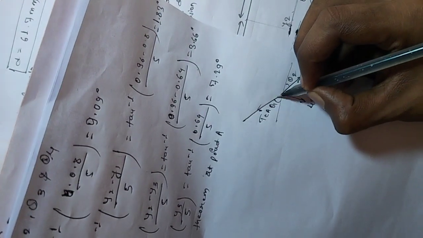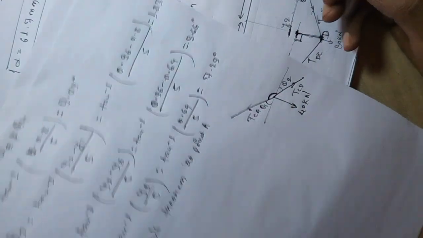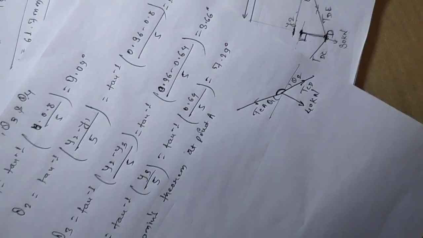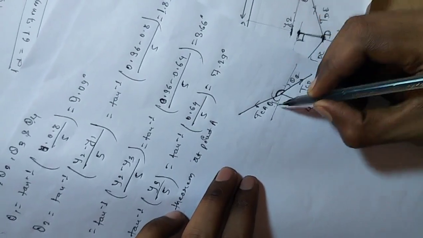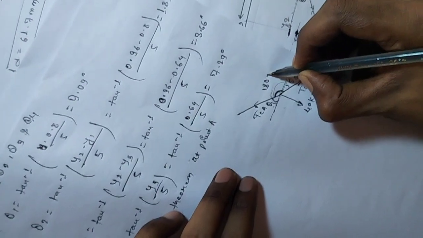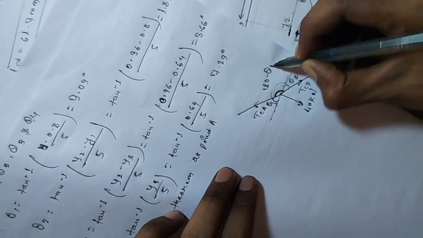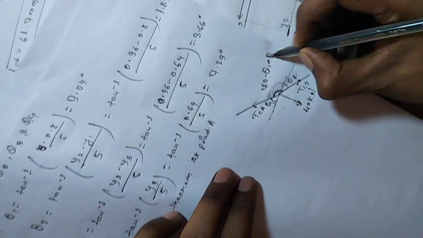Now the angle between these two forces will be 180 minus theta 1, and after that we have to add theta 2.